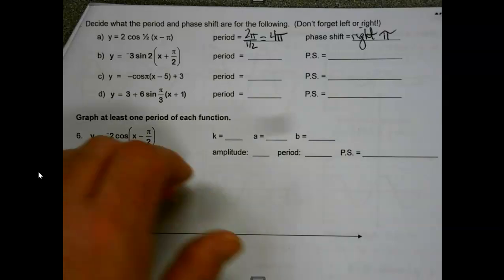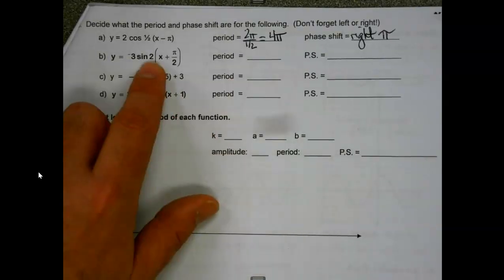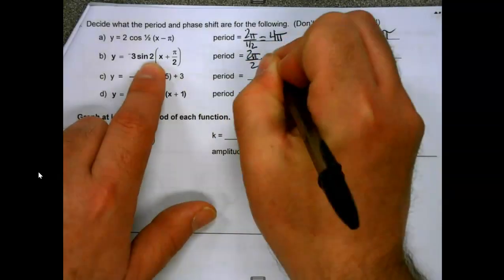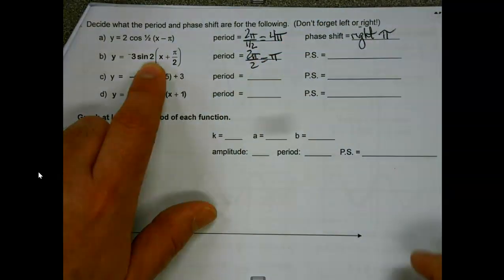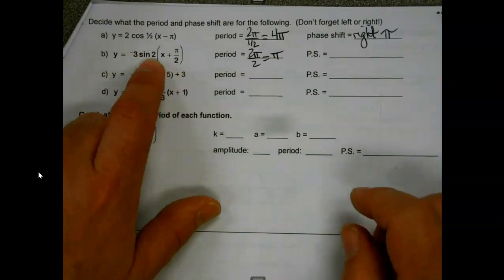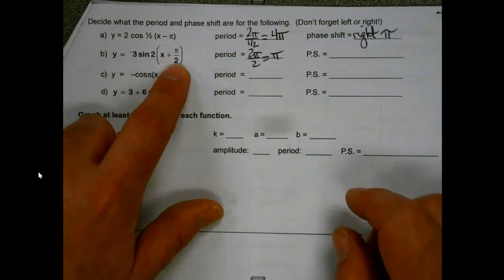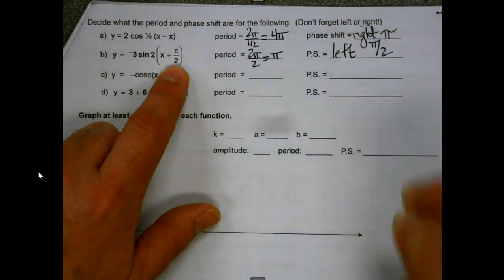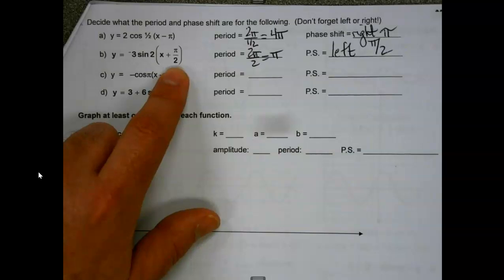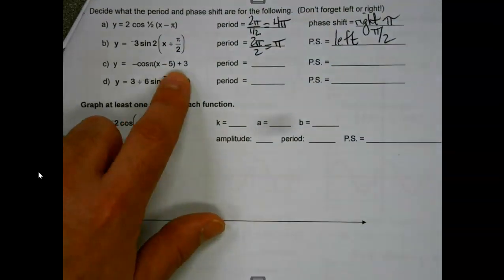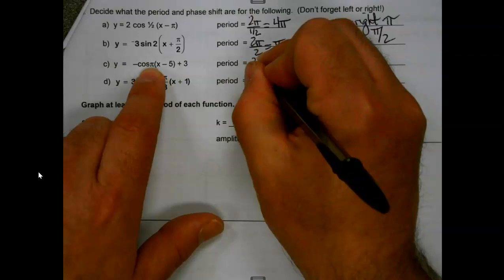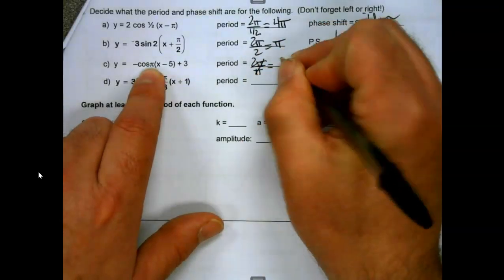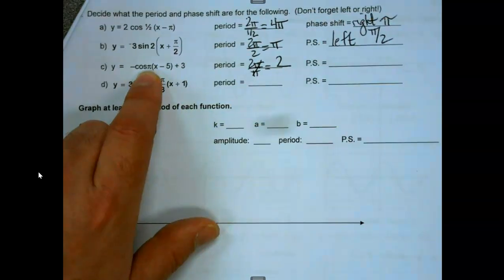So for all of these, again, period, there's my B value. 2 pi over B is pi. The phase shift, it's not, Hardy, is it pi? No, it's that. Left, pi over 2. Okay? So keep rolling down, period. There's my B value. Period does not always have to have pi with it. We saw that yesterday.